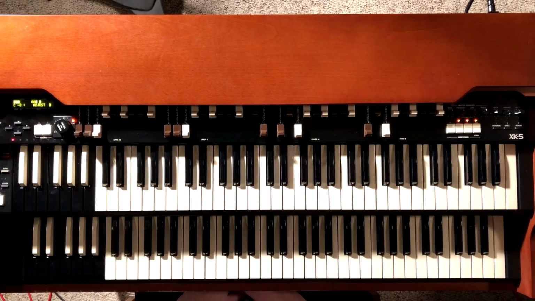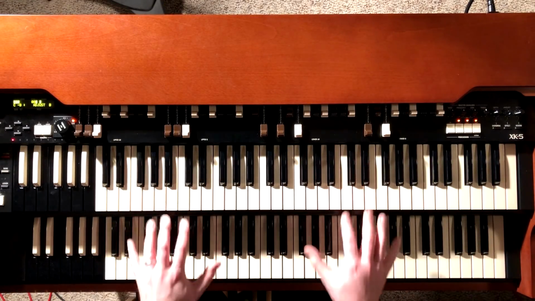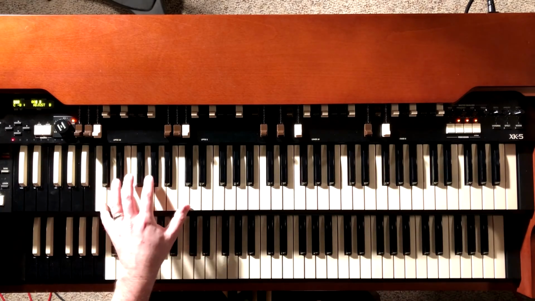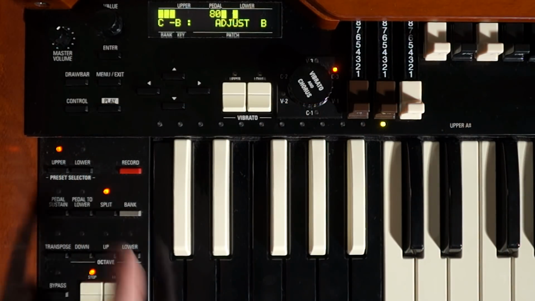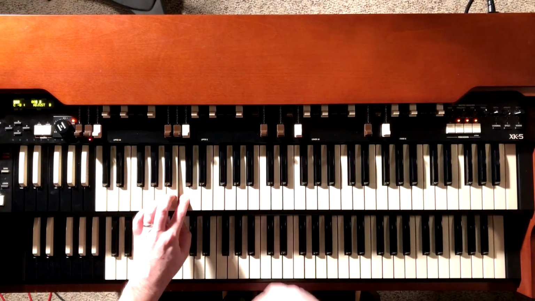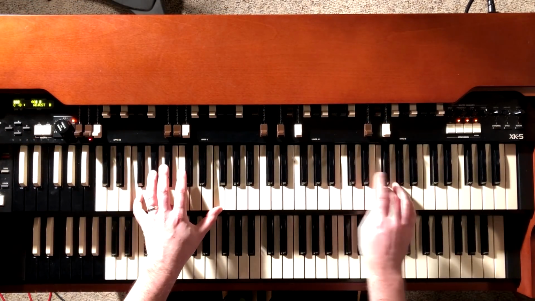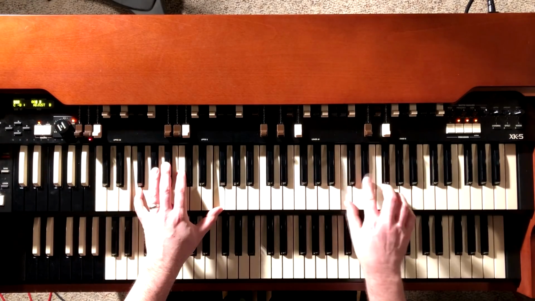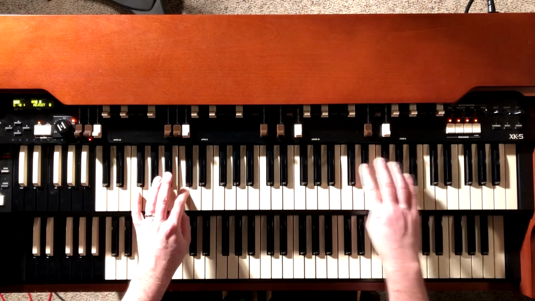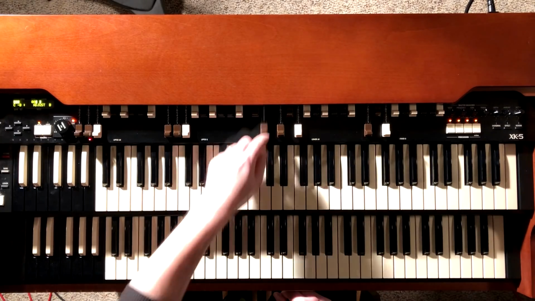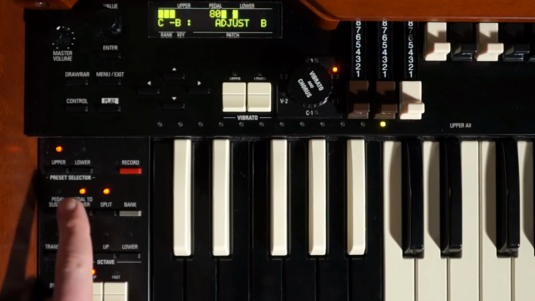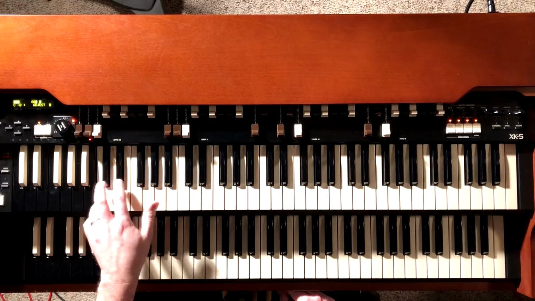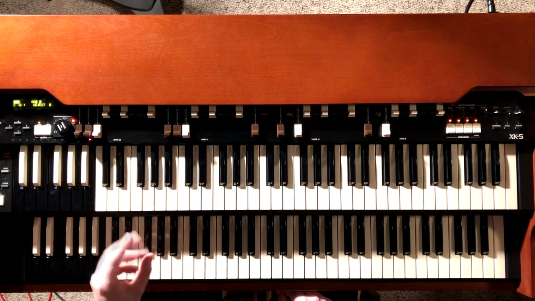Speaking of bass, if we just have a single manual XK5 and we don't have the lower manual, we can still play left-hand bass with a different registration using the split button. There's a dedicated split button over here on the left side. If we press this, we're now using our lower drawbars, and yet we still have our upper sound up on the upper side. Likewise, we can actually assign the pedal drawbars to the lower manual by using this pedal to lower dedicated button, which gives us a nice low pedal sound.